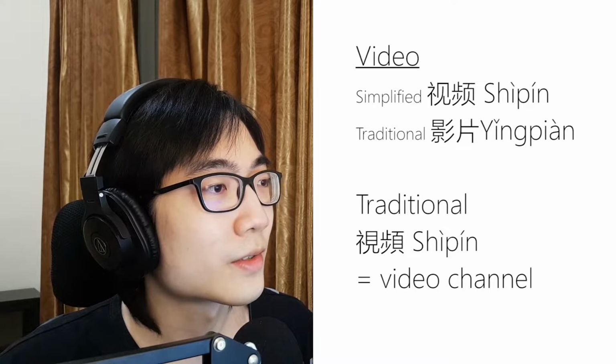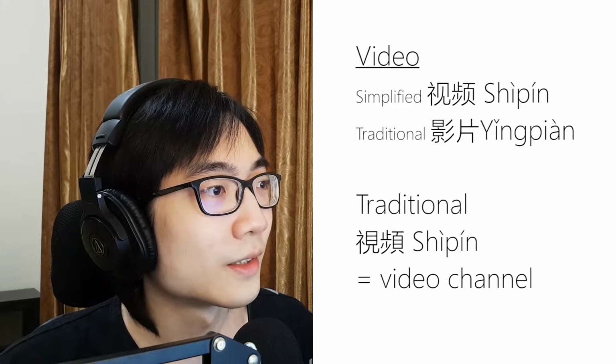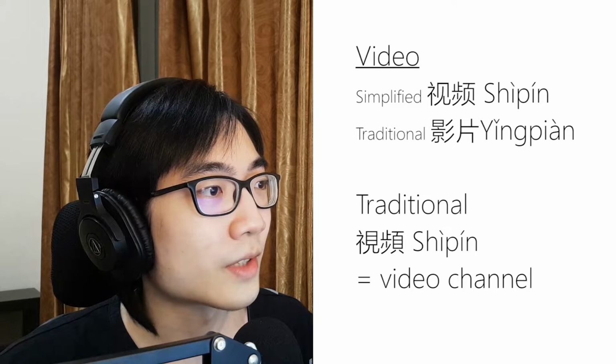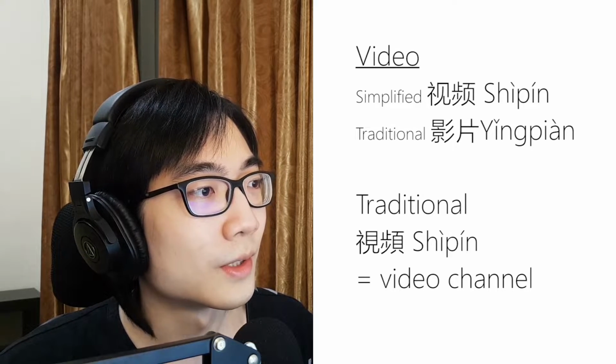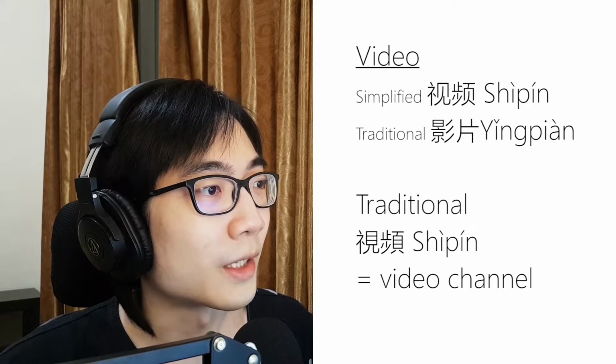The next one, vocabulary and sentence structure. This one is just slightly different between simplified and traditional Chinese, so it doesn't really matter that much. For example, 视频. In simplified, it means video, but in traditional Chinese, 视频 means video channel. And in traditional Chinese, if you want to say video, you should use 影片.